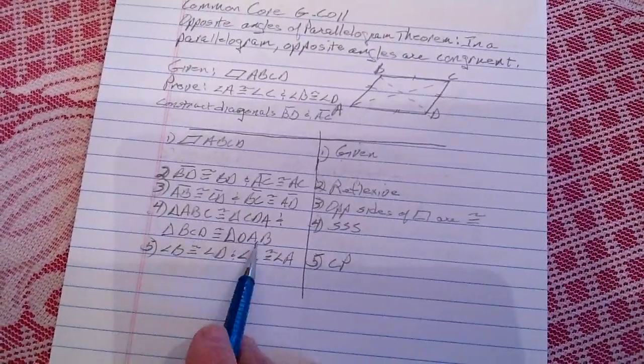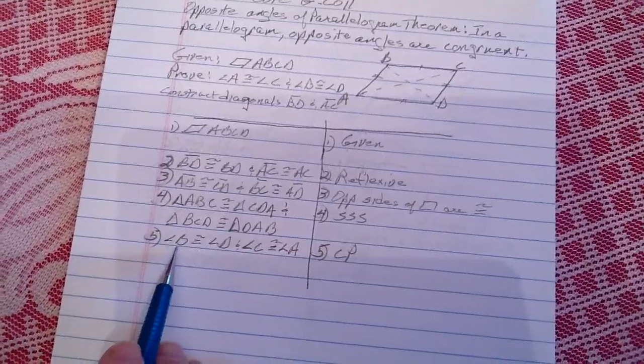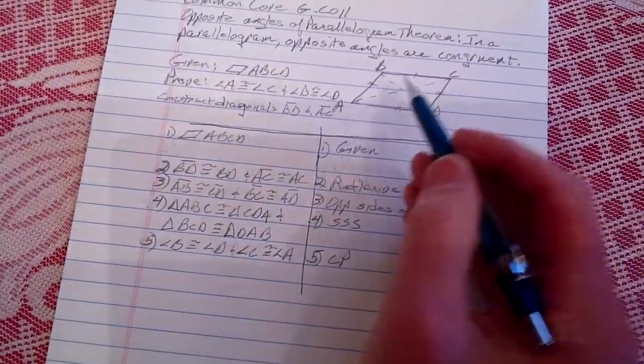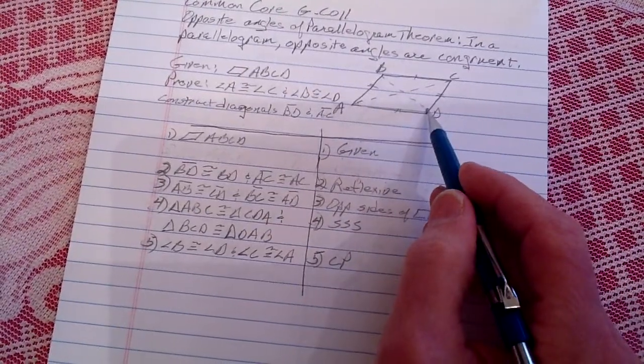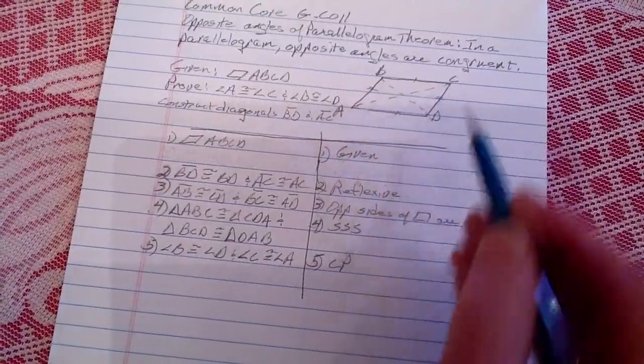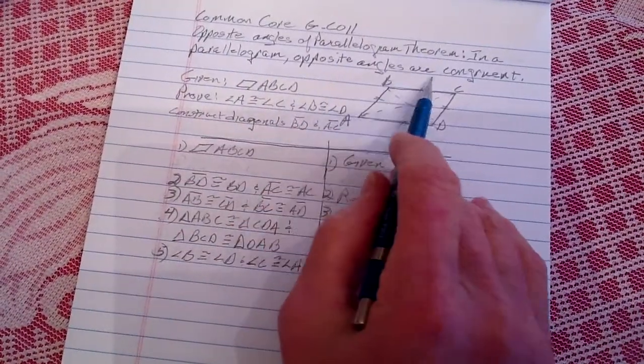And then from that, with these four triangles that we created there, then we know that these corresponding points, that angle B is congruent to angle D, and likewise angle A is congruent to angle C because of corresponding parts. So therefore, we have proven in a parallelogram opposite angles are congruent.